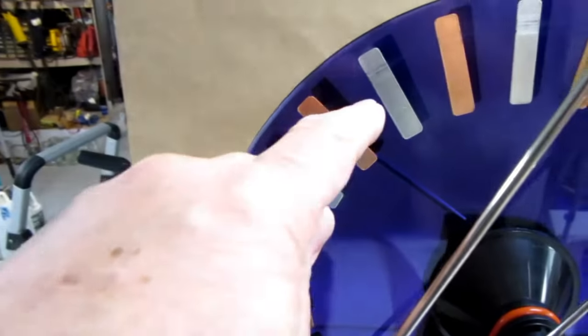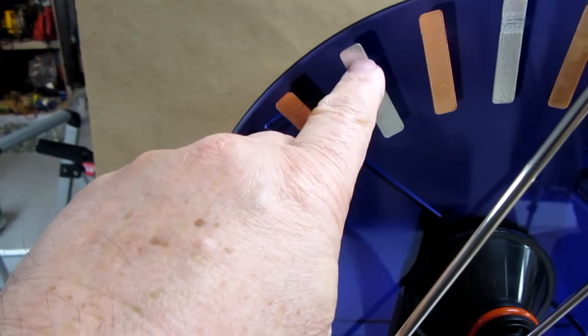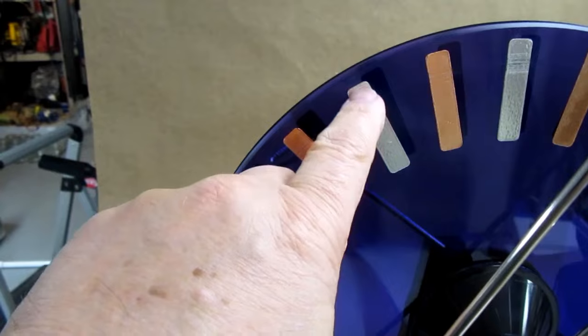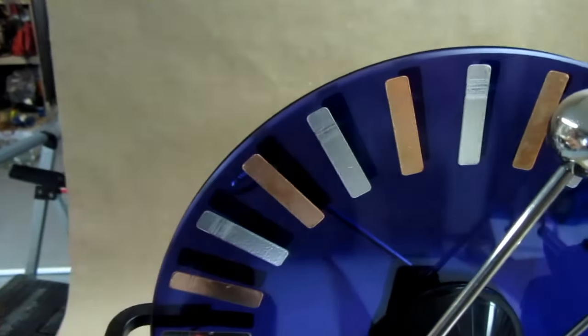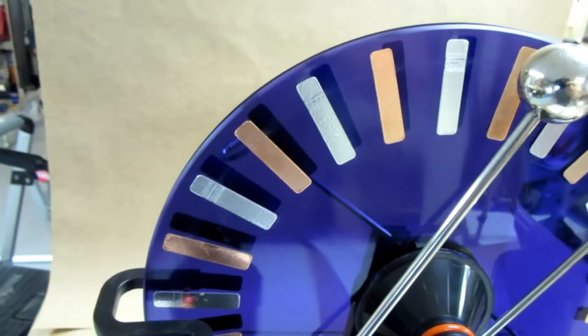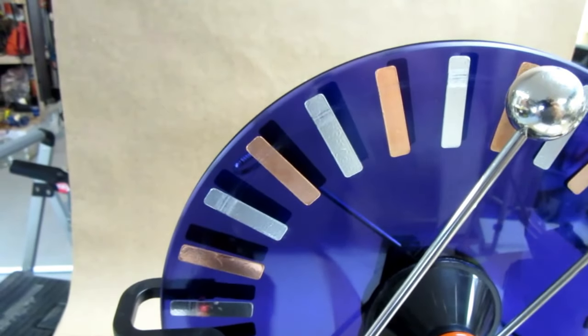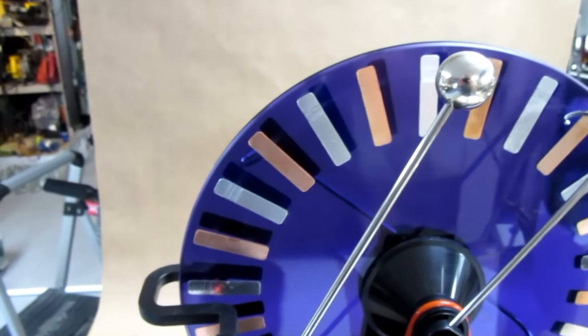In this particular machine, these sectors are made out of basically aluminum foil and copper foil, so it's quite thin. Some machines use thin sheet metal, but that presents its own problems.